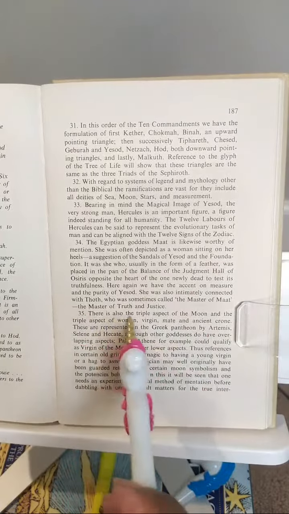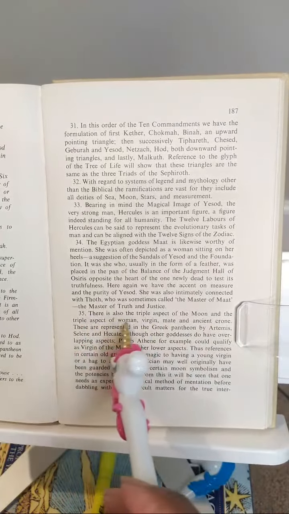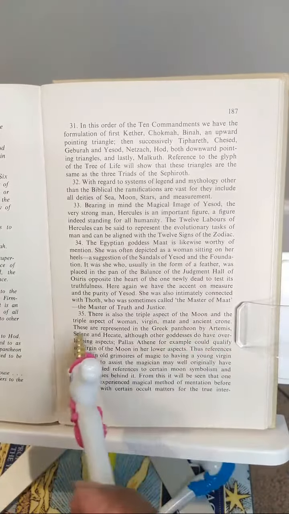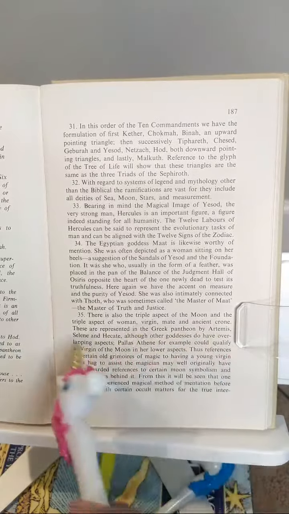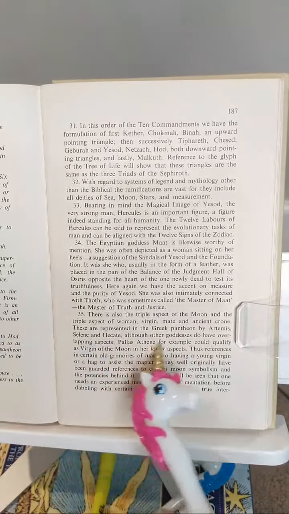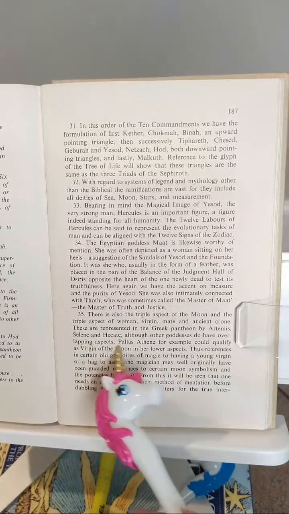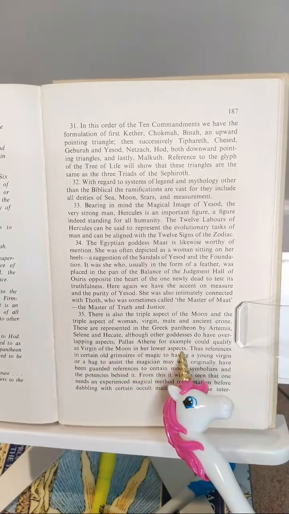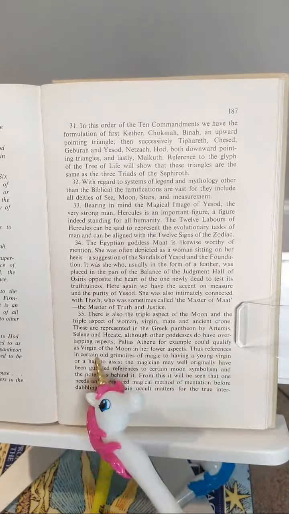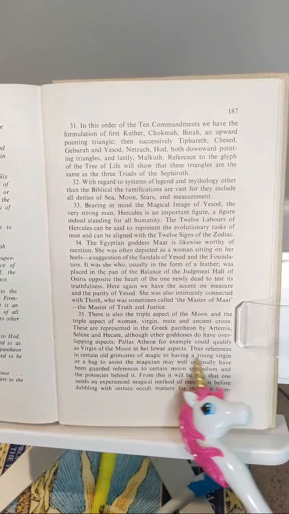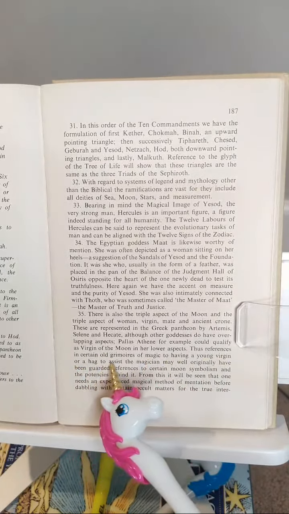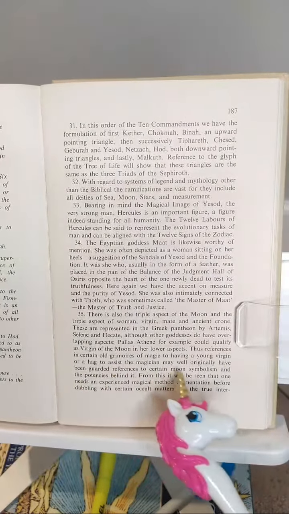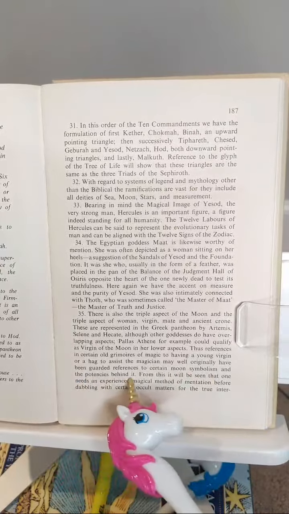Okay, so there's also the triple aspect of the moon and the triple aspect of woman: virgin, mate, and ancient crone. These are represented in the Greek pantheon by Artemis, Selene, and Hecate. Although other goddesses do have overlapping aspects, Pallas Athene, for example, would qualify as virgin of the moon in her lower aspects. Thus, references in certain old grimoires of magic to having a young virgin or a hag to assist the magician may well originally have been guarded references to certain moon symbolism and the potencies behind it.